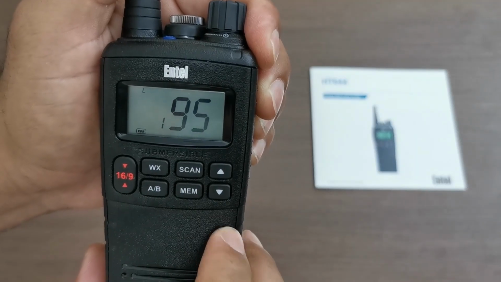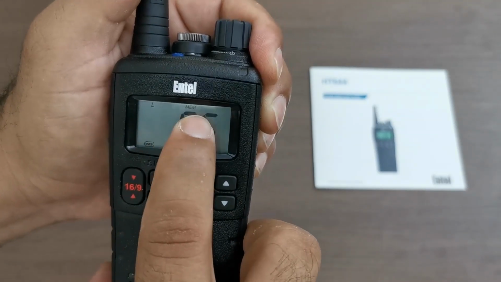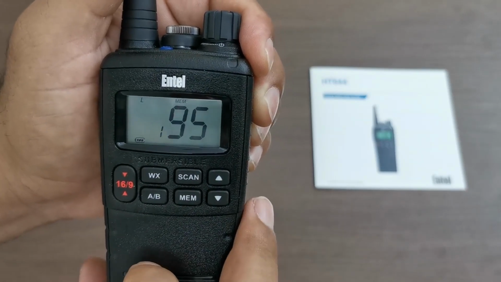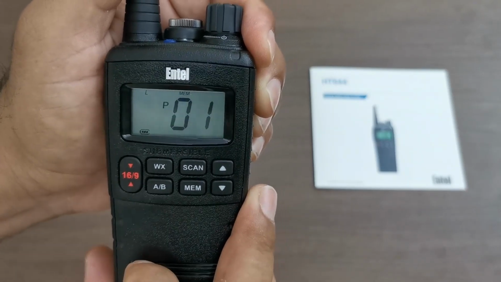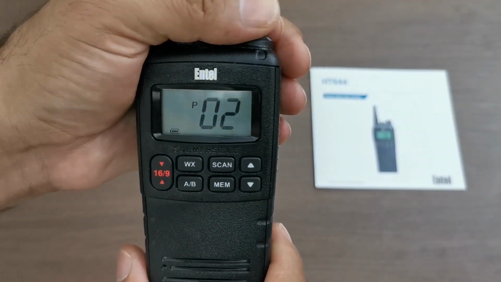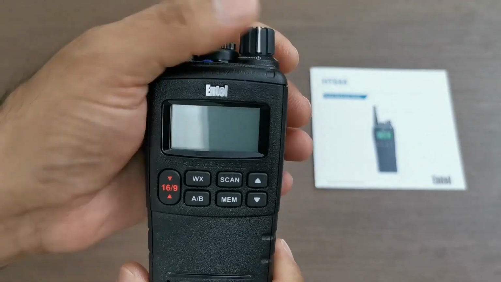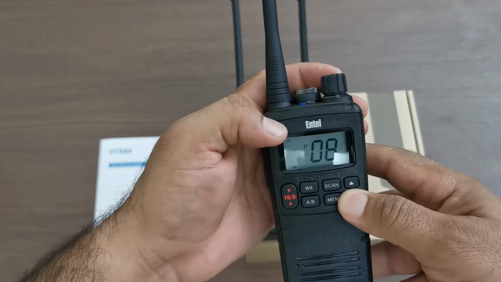Step 6. Save and exit. Once everything is set, press the MEM button to save your settings. To program another private channel, press 16/9 and repeat the process. Finally, turn off the radio to exit programming mode. And that's it! You have successfully programmed private channels on your Entel HT644 VHF marine radio.